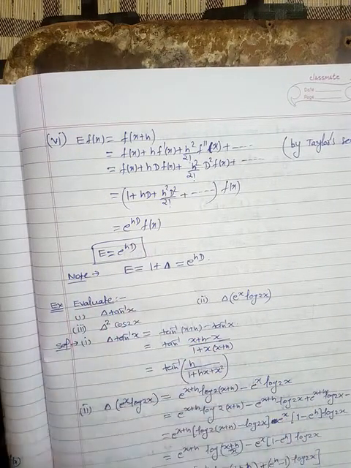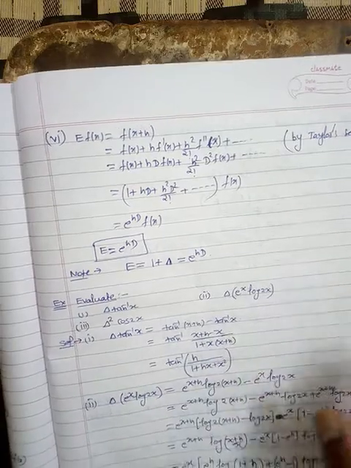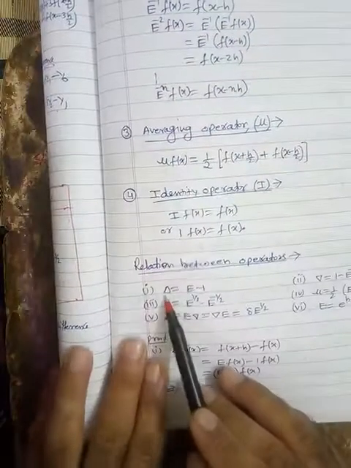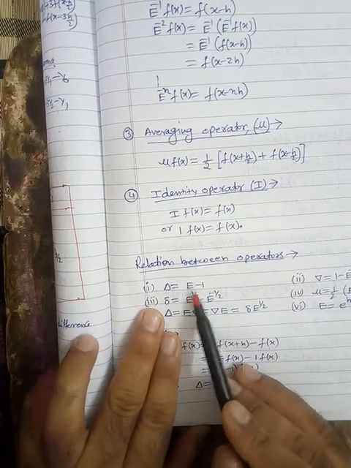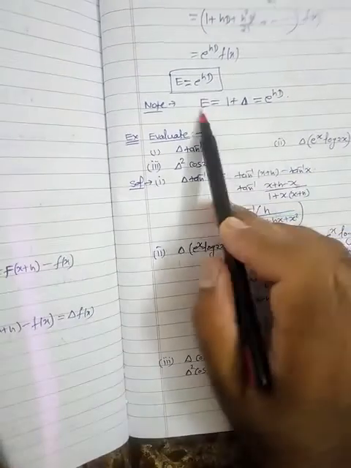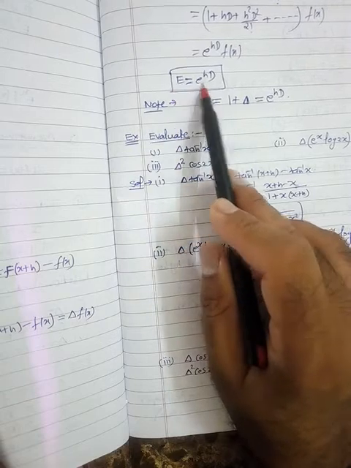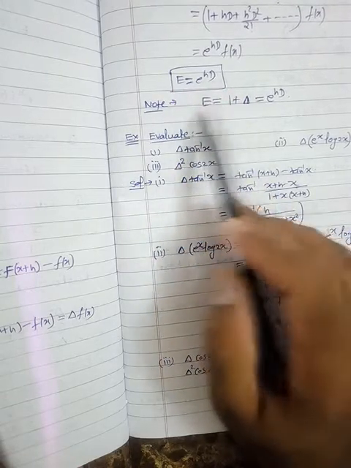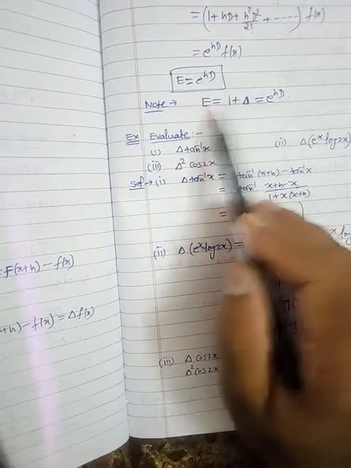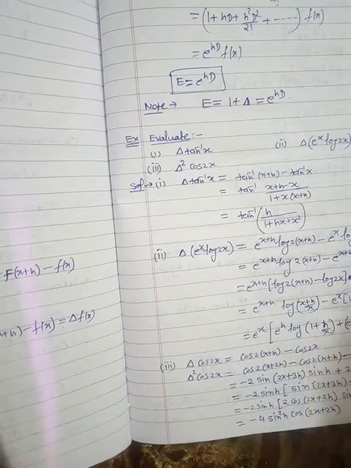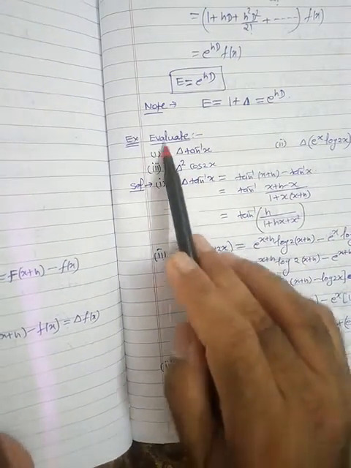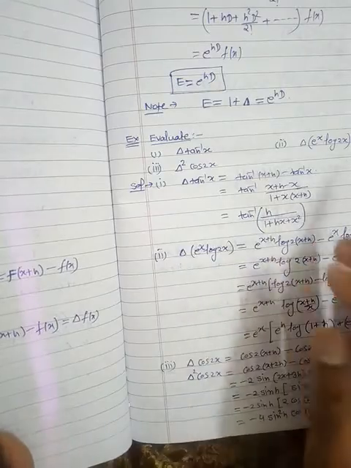If you see the first relation, delta is equal to E minus 1, so from here E will be 1 plus delta. E is equal to 1 plus delta, but according to this, E is e raised to the power hD. So when you compare, we will get this relationship. So this is the note point. In the next video, we will take a few examples based on these relationships. Thank you.